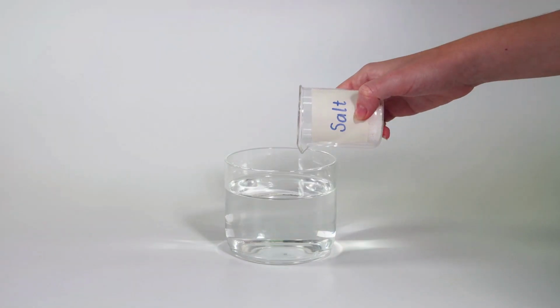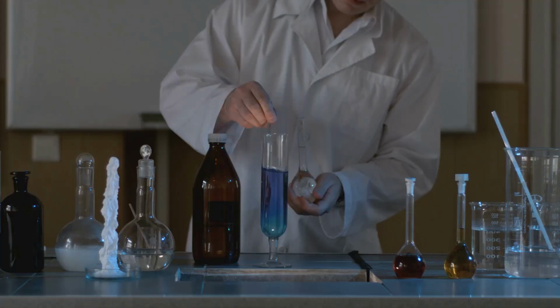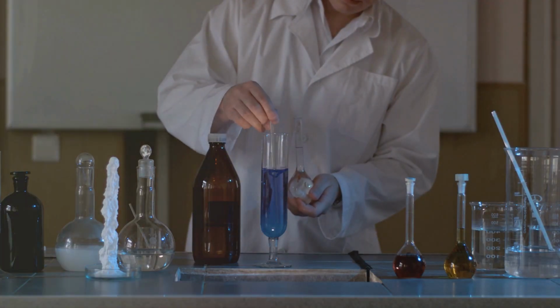Solubility is the ability of a substance to dissolve in water. When you stir salt into water, it dissolves and becomes part of the liquid. Sand, however, doesn't dissolve in water. Testing solubility helps us understand how substances interact with water.